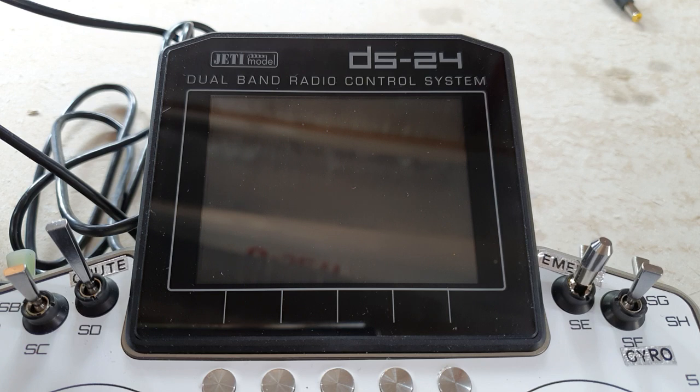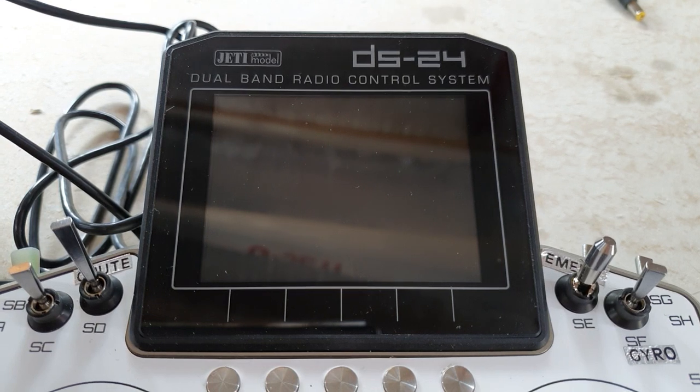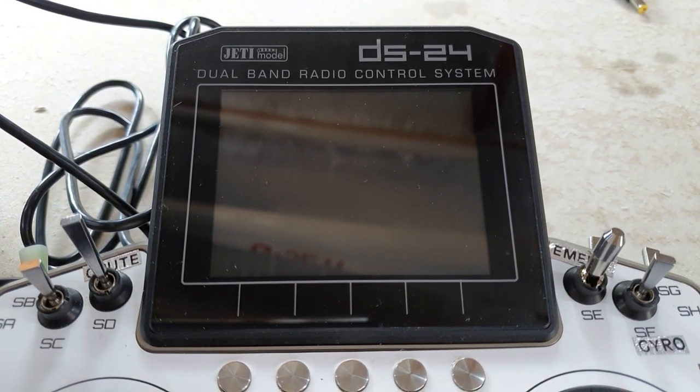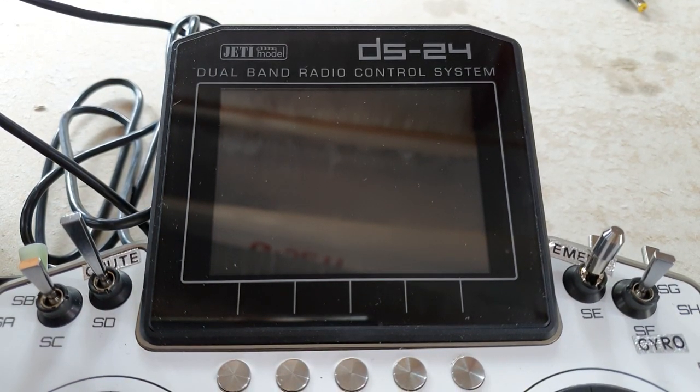So 12, 14, 16, 24, they're basically all using the same software, as long as you're both up to the same version. There are some things to be aware of. Obviously, the transmitter that is going to get the new memory has to have the features, and the number of features, that the donating transmitter has.